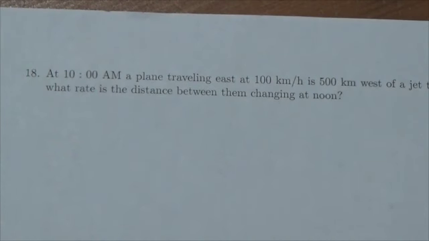This is question 18. At 10 a.m., a plane traveling east at 100 kilometers an hour is 150 kilometers west of a jet traveling south at 200 kilometers an hour. At what rate is the distance between them changing at noon?